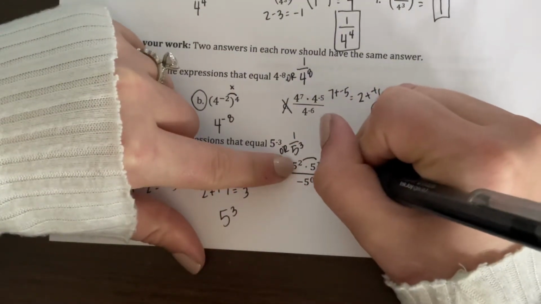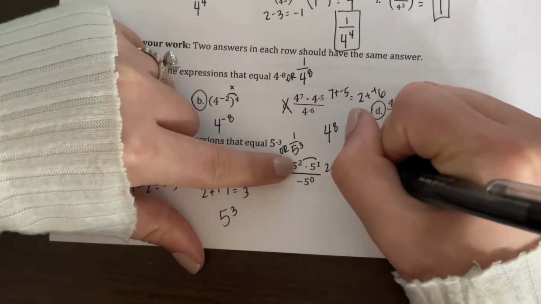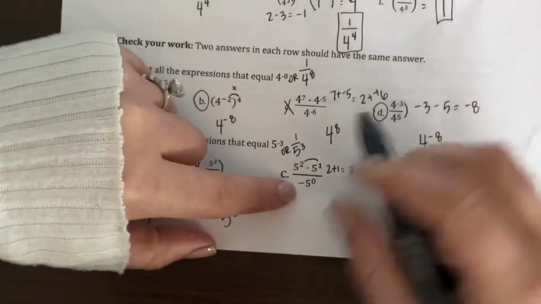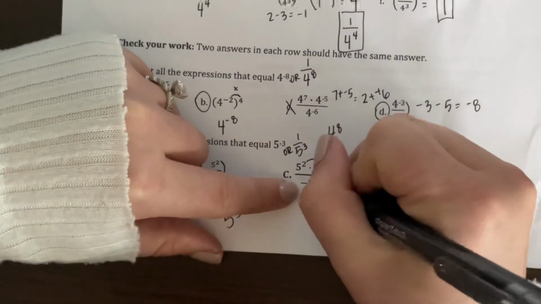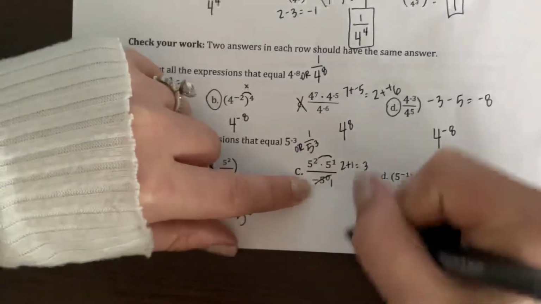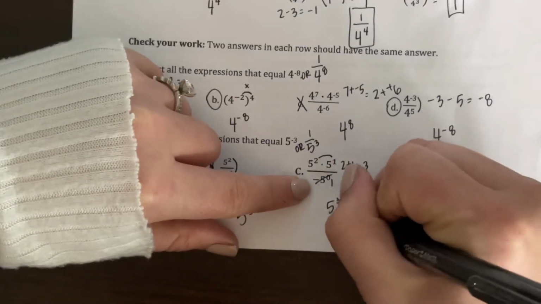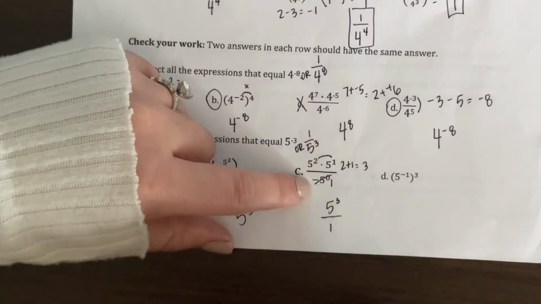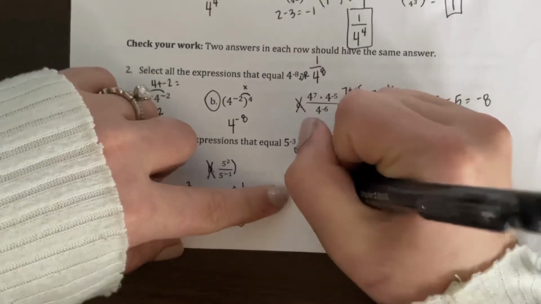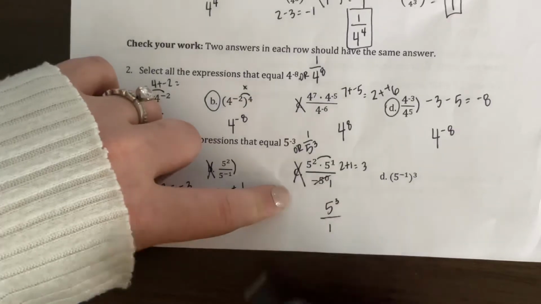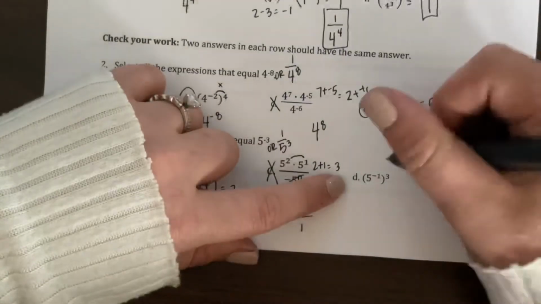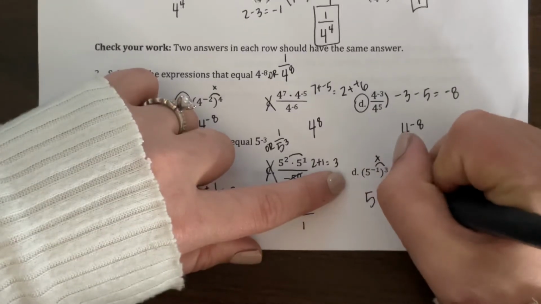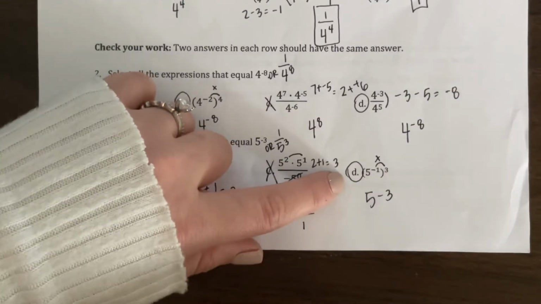These two I'm going to add together. 2 plus 1 equals 3. And then minus 0. Well, this even has just like a different base, and this whole number is 1. So this is like 5 to the power of 3 over 1. Anything to the power of 0, even if it's a negative number, it is 1. So that is not equivalent because it would just be 5 to the power of 3. And these two here I would multiply. That would give me 5 to the power of negative 3. That is equivalent.